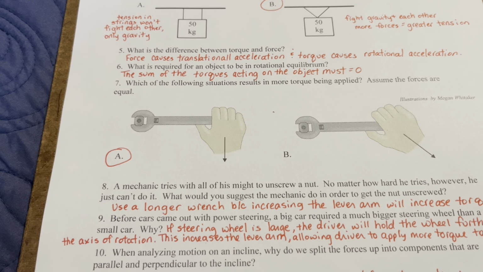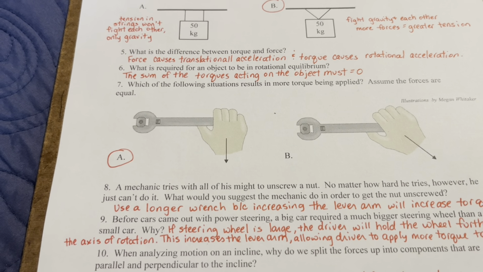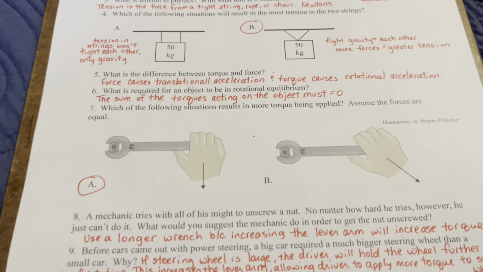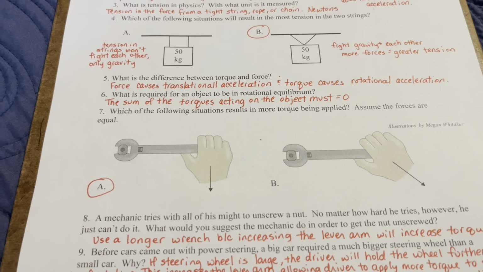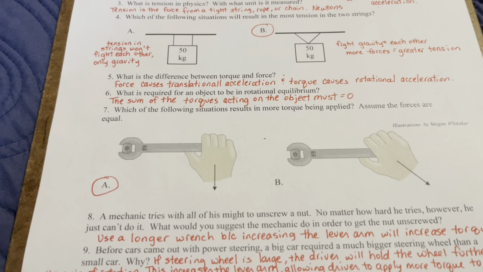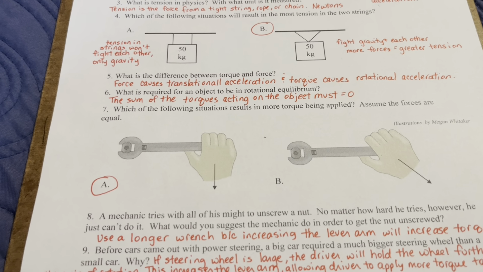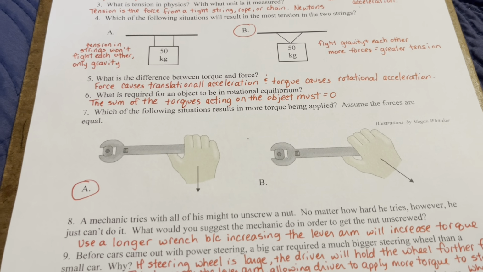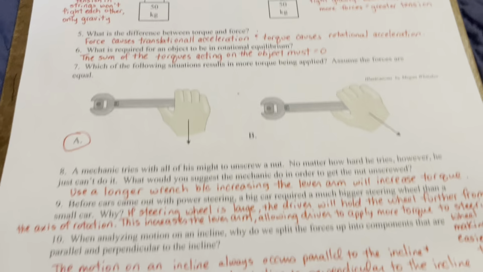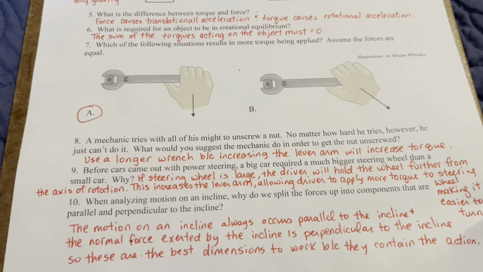Since the force is perpendicular in situation A, all of the force will count toward the torque, right? In situation B, the force is slanted relative to the lever arm. So only a part of it, only the perpendicular component can count towards the torque. So which one's going to have more torque applied? Situation A.